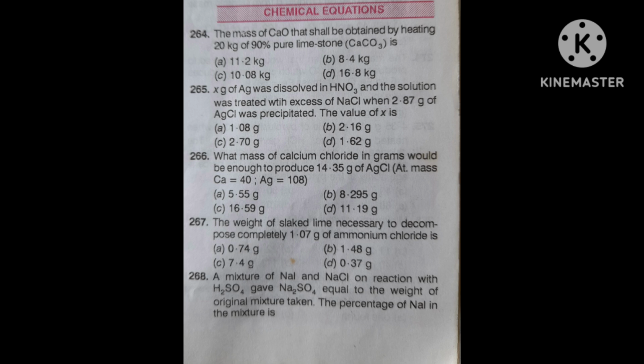143.5 gram AgCl is equivalent to 108 gram silver. Correct? Because silver nitrate and AgCl both are equivalent. Hence 143.5 gram silver nitrate is equivalent to 143.5 gram AgCl. Both will be equal because both are equivalent. Then 143.5 gram AgCl is equivalent to 108 gram silver. 143.5 gram AgCl you are getting from 108 gram silver.